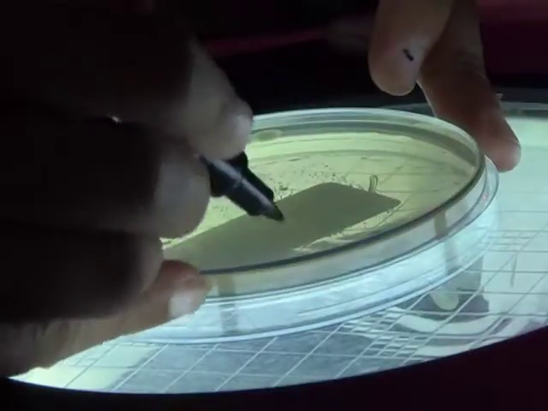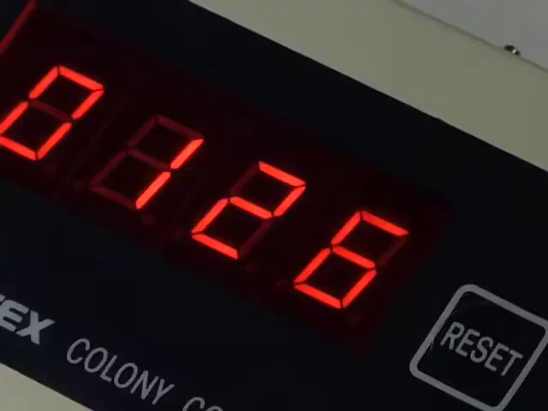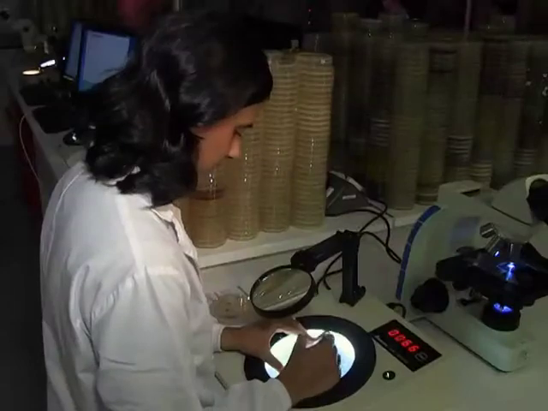Once the sample arrives here, it's at the final stage where we'll be counting the bacterial cells of each and every sample. If we need to learn more about the bacteria, then we will do a microscopic investigation, and then once we're done, we'll print results for the client.